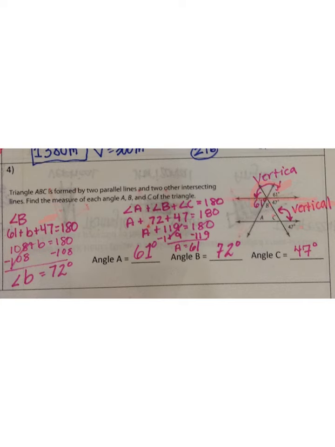So I did 61 plus B plus 47, started isolating, solving, and I got that angle B is 72. Now that I know 2 of the angles, I know all 3 angles always equal 180. So I added them, combined like terms, subtracted 119, and got that the last angle is 61 degrees.